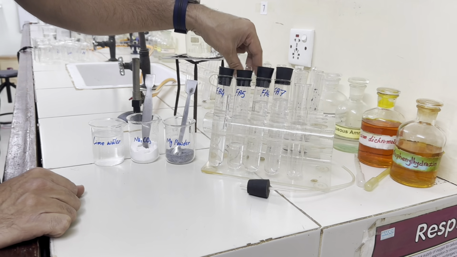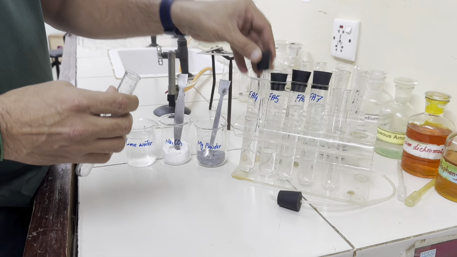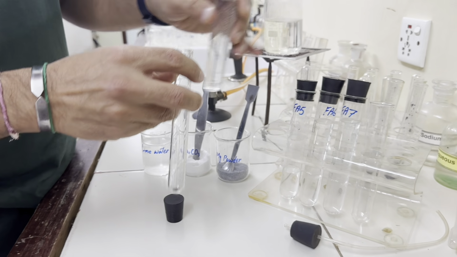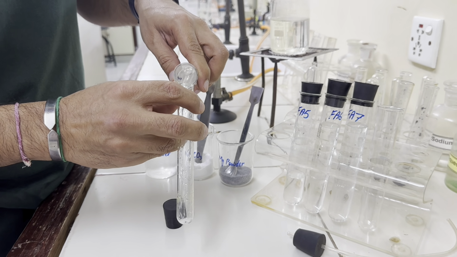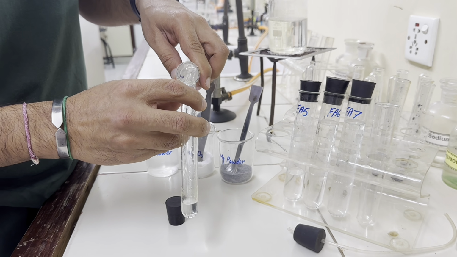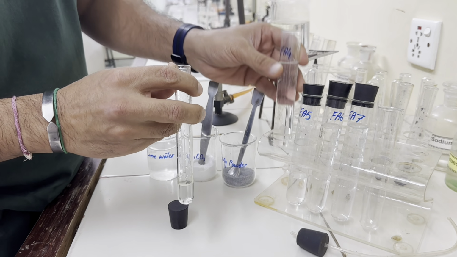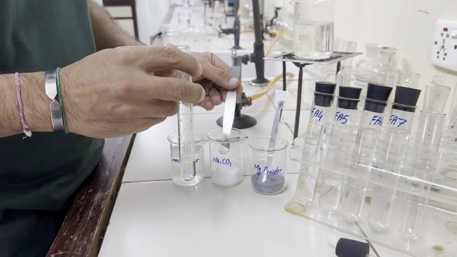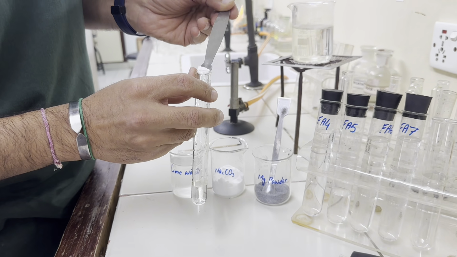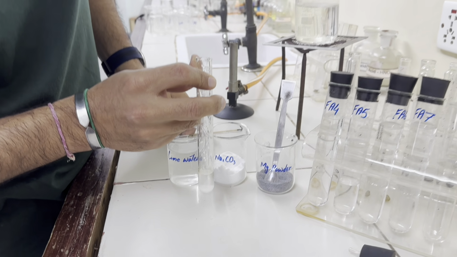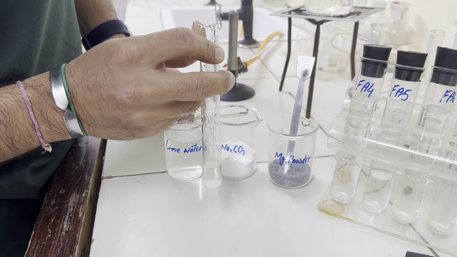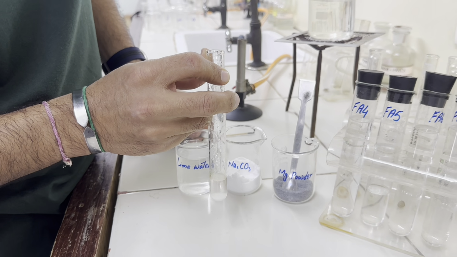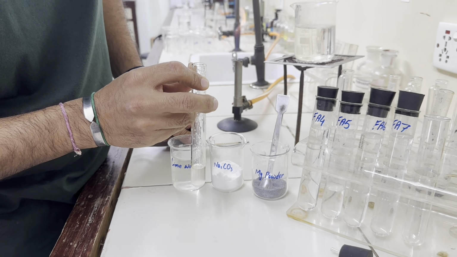Now let's take 1 centimeter depth of Fa4 in a test tube and then add sodium carbonate. No gas is given off. The solid settled at the bottom.